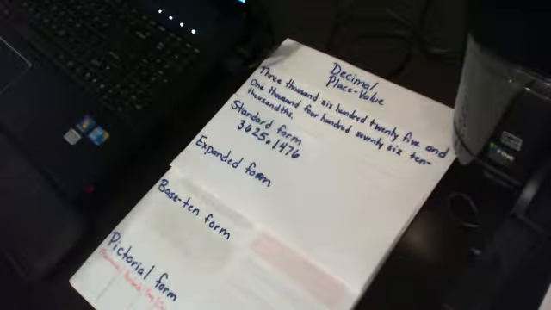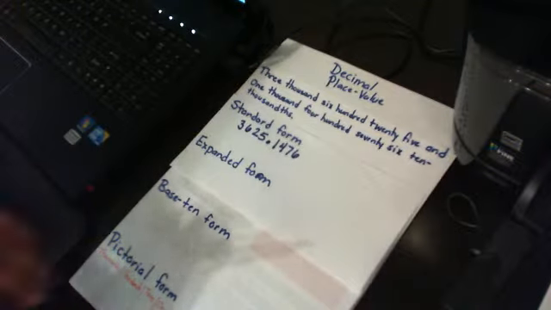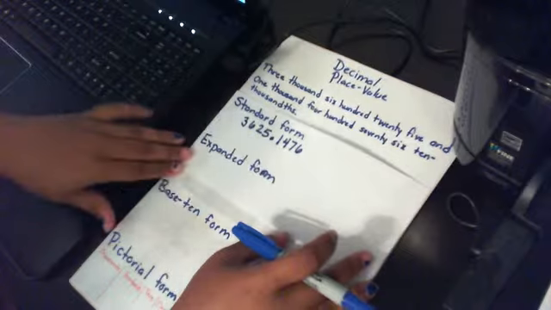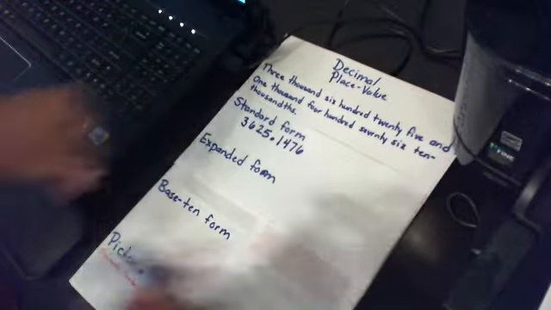Now we move on to expanded form. Now this is going to be a little bit long. However, we are able to do it. We know expanded form for the whole number.